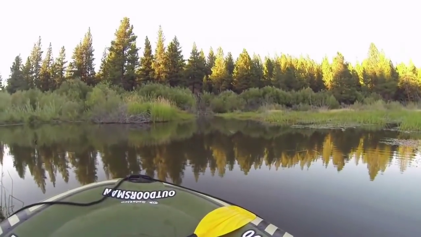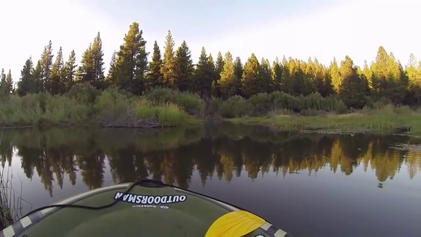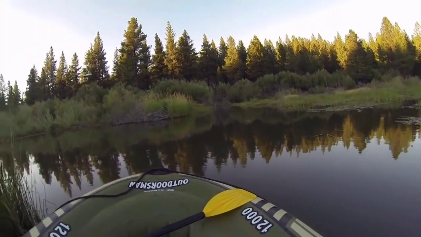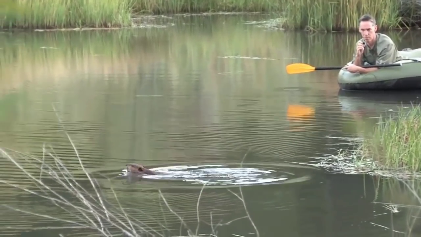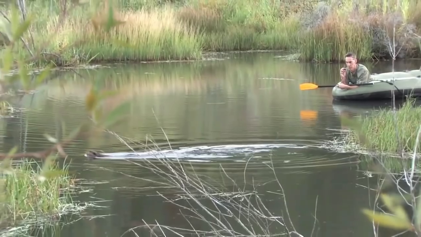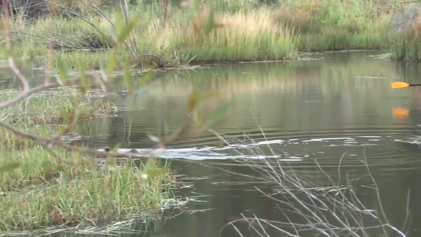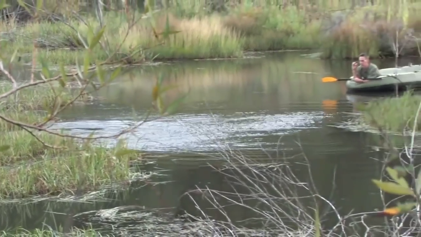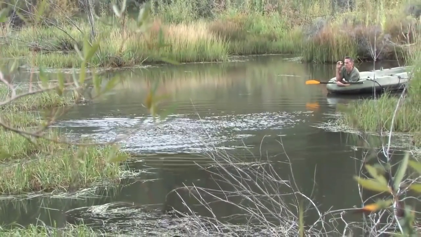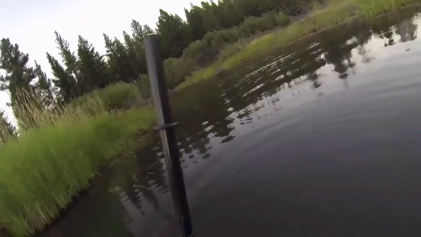Okay, it's Sunday, and the beavers are back out and busy. They've obviously come back out of the lodge. They look healthy.